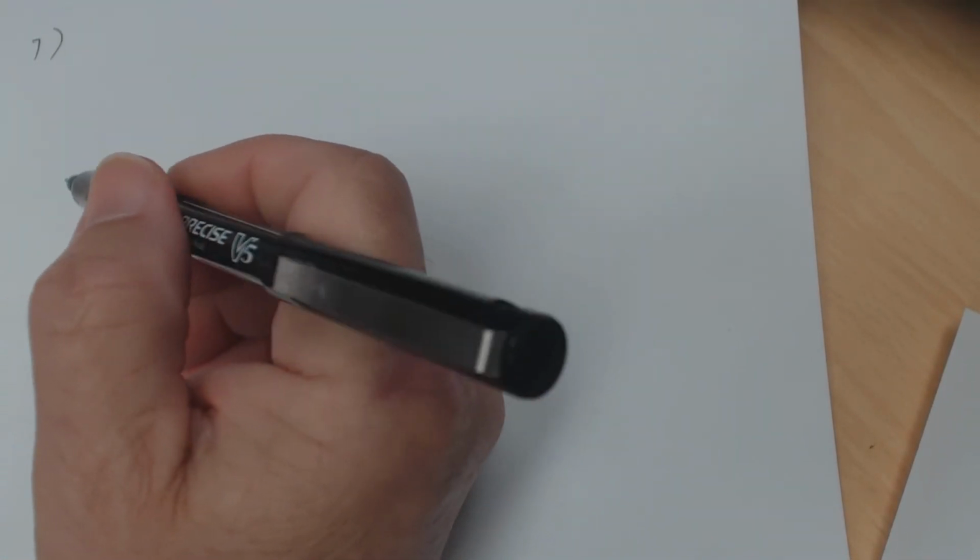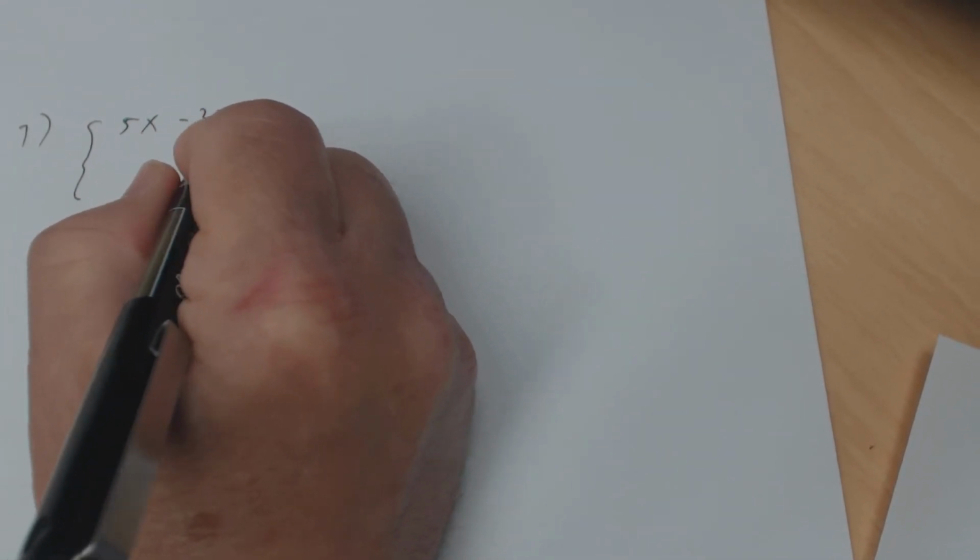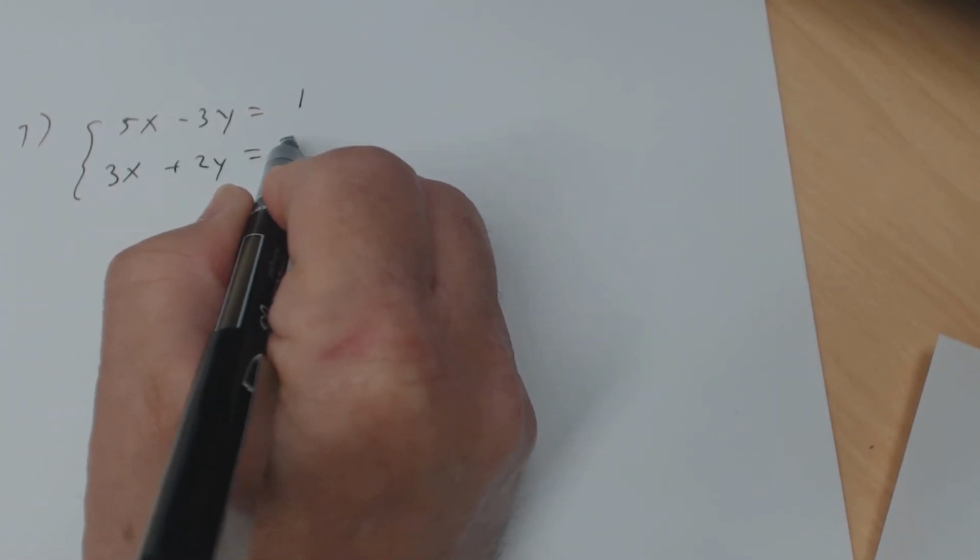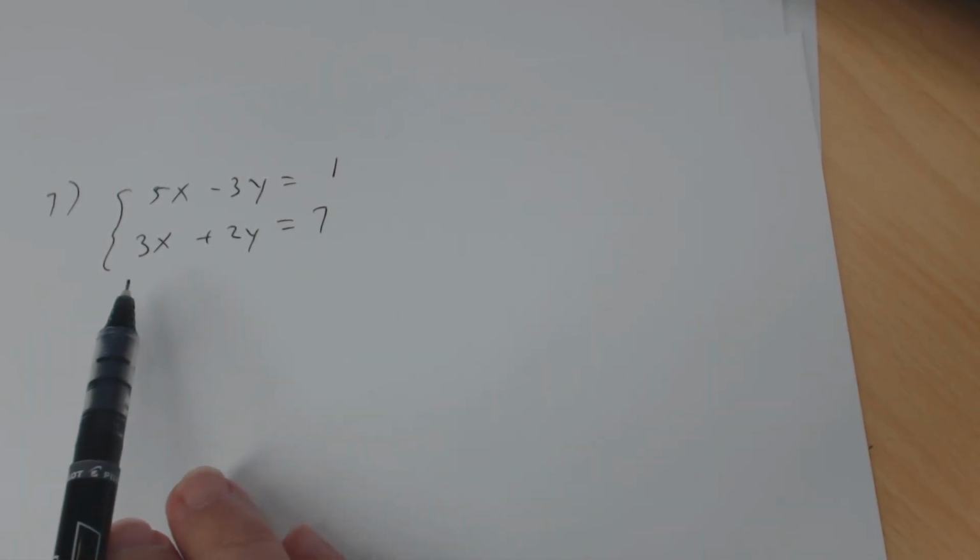Okay, so number 7, let's suppose we had this equation. 5x minus 3y equal 1, and then 3x plus 2y equal 7. Let's suppose we have that. All right, make sure I didn't do it already. Okay, so we're good. So again, you got to determine which ones you want to eliminate. Do you want to eliminate the x's or the y's? Because adding right away is not going to help. See, when you add them, none of the variables disappear. None of those coefficients are opposites of each other.